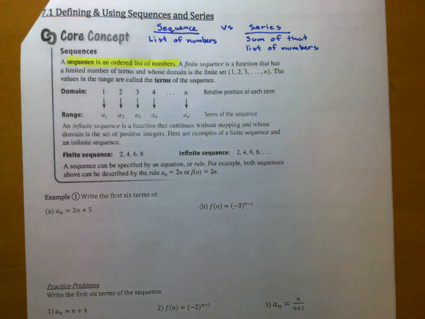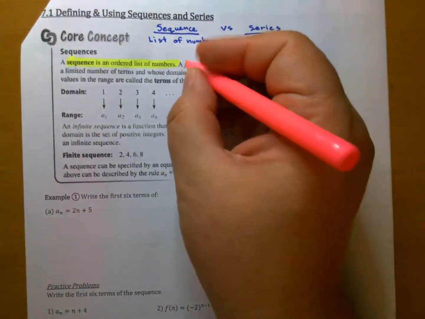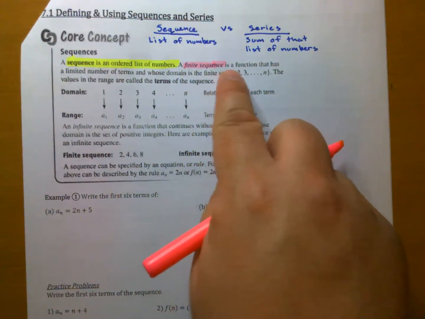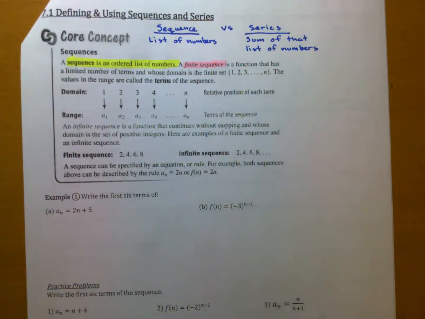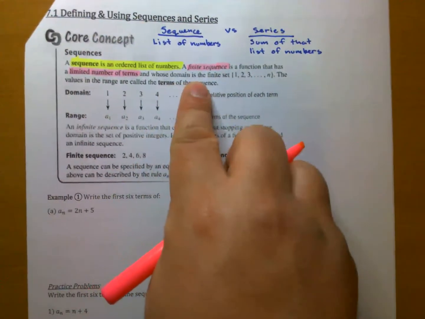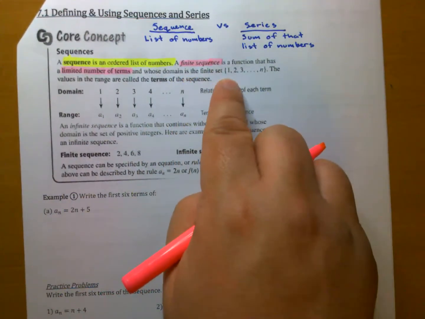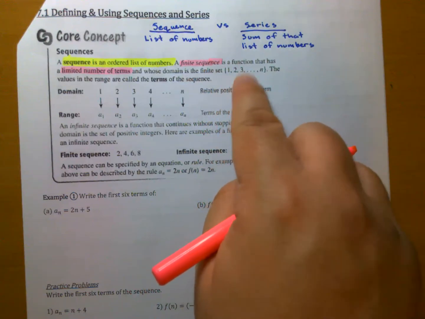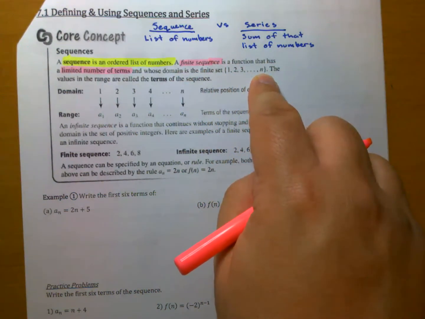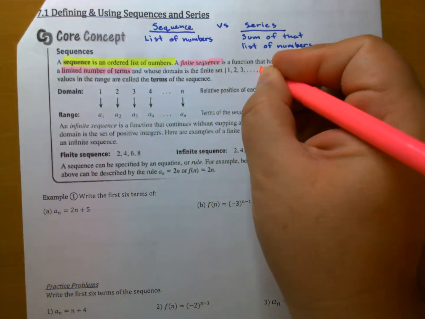Now, when we're talking about a sequence, aka a list of numbers, we can have two types. There is a finite sequence, as you can see here. A finite sequence, it says, is a function that has a limited number of terms, and whose domain is a finite set. For instance, 1, 2, 3, and so forth until you get to your last number, however many numbers they want. Notice how you write a finite sequence.